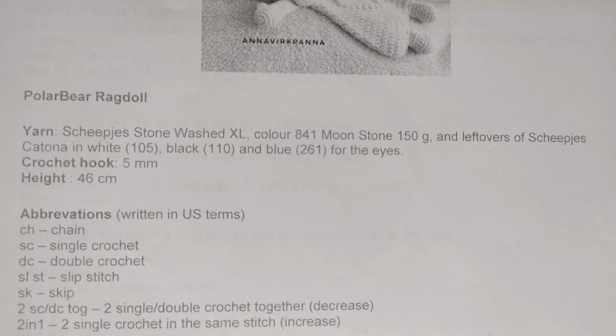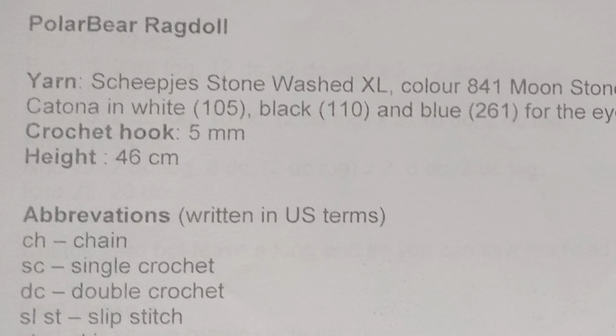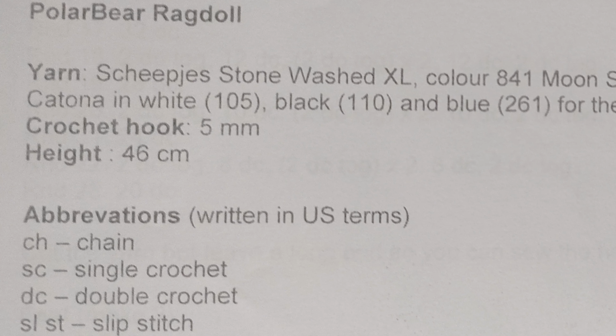As you can see, it tells you quite a lot of information before we even get into the steps. The important part to note is the abbreviations. This one is written in US terms. If you were to crochet this pattern using the wrong term, you could end up with a project that is either too big or too small.